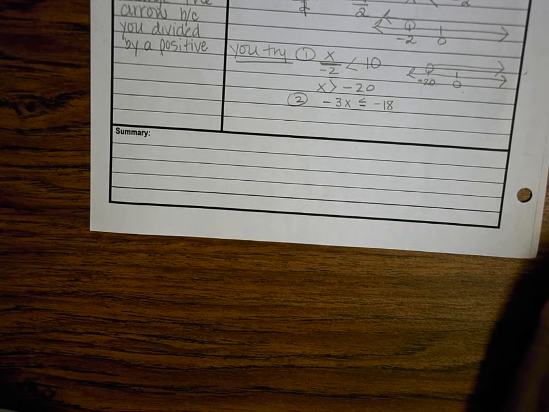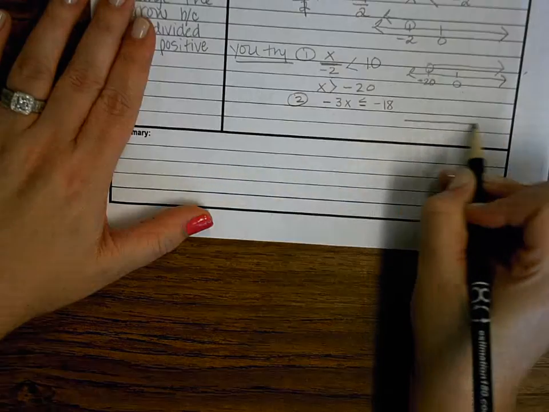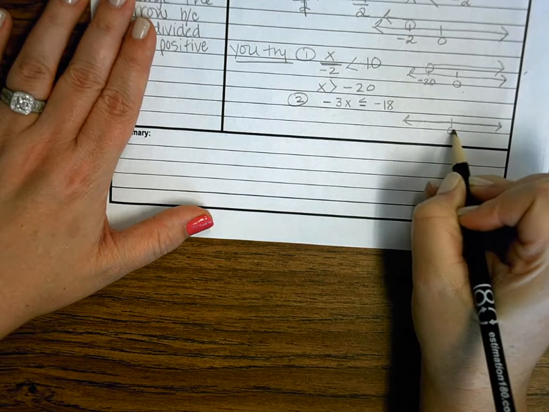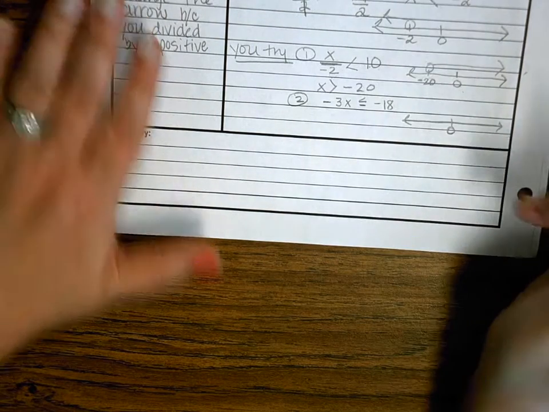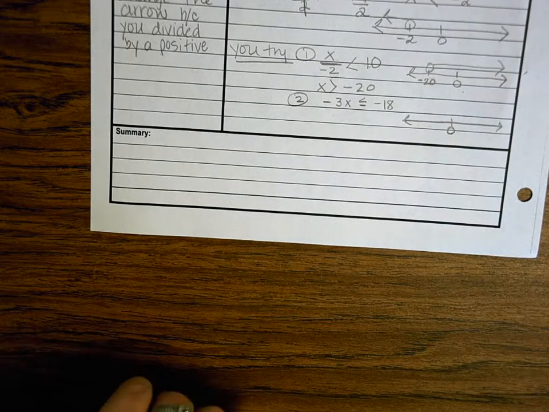Anyone have it yet? Once you have it, make sure you draw yourself a little graph and graph it. Alright, what do you guys think it is?